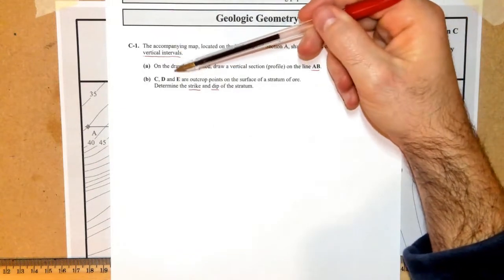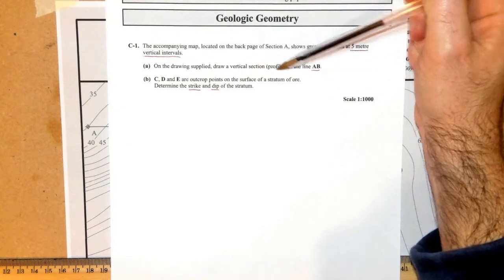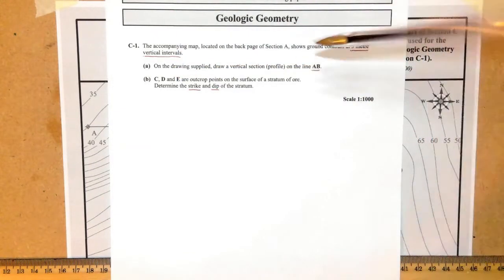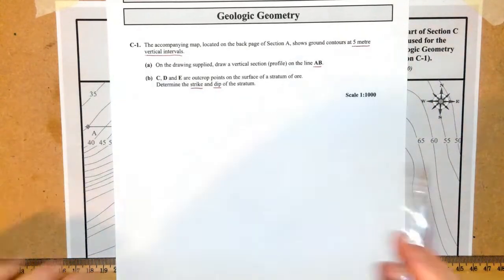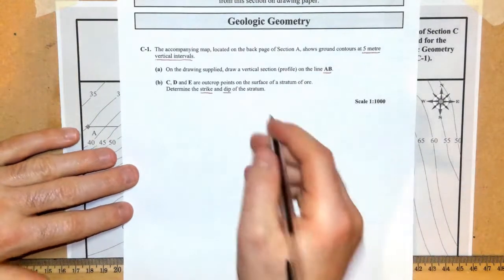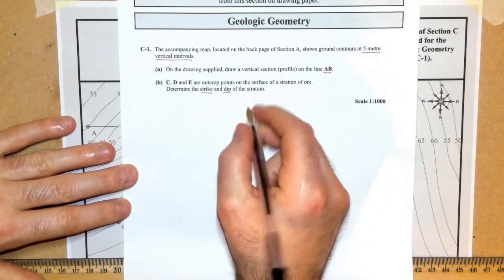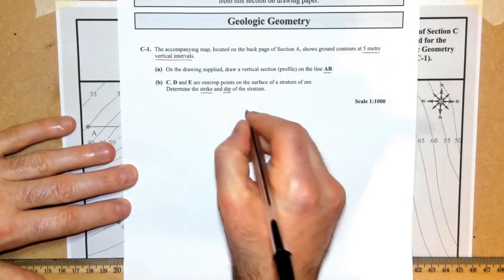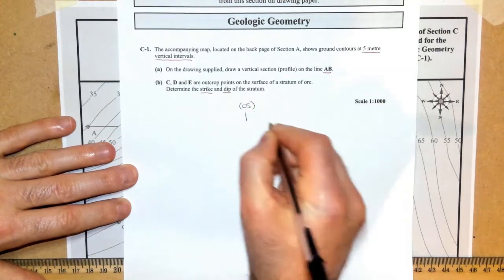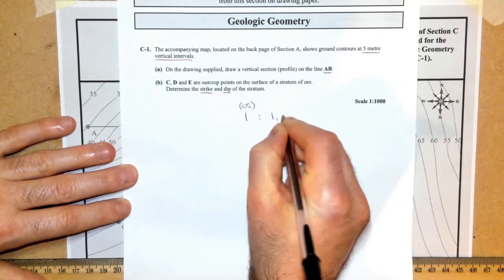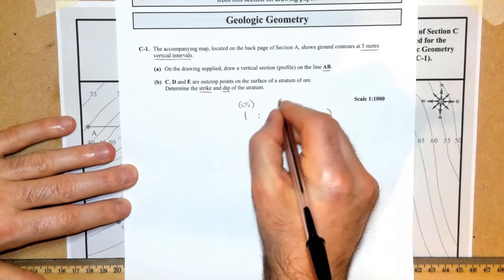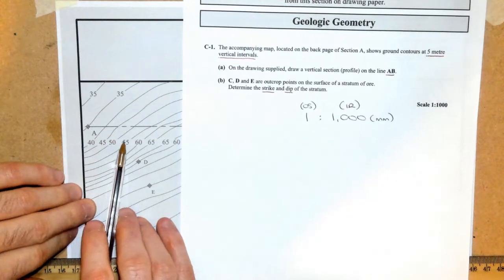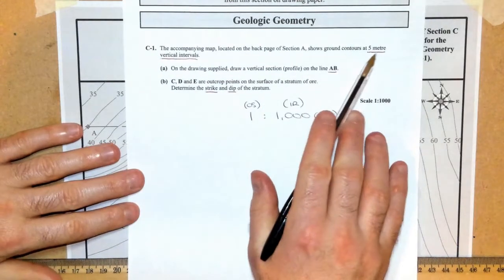So for part A, first of all, we have to get a vertical section profile along the line AB. We've done this a few times now. What we're going to do first of all is use our scale. The scale given to us is 1 millimeter on our sheet to 1000 millimeters in reality. Now the distance between our contours, we can see here 50 to 55 is 5 meters, and they tell us that up here as well.